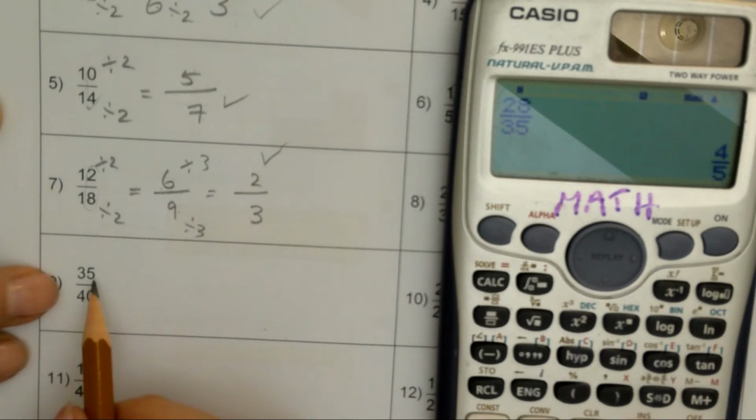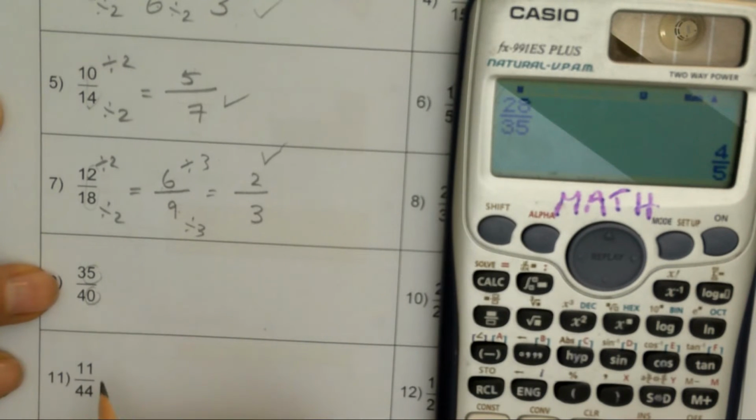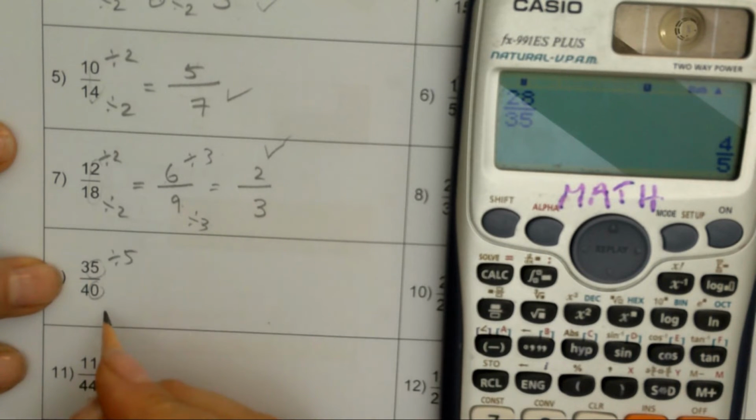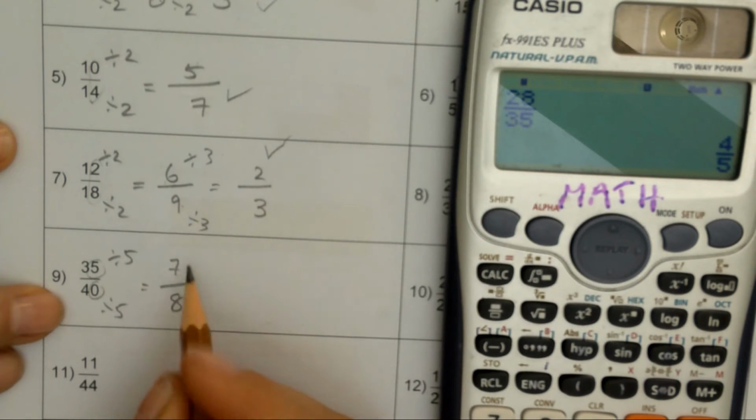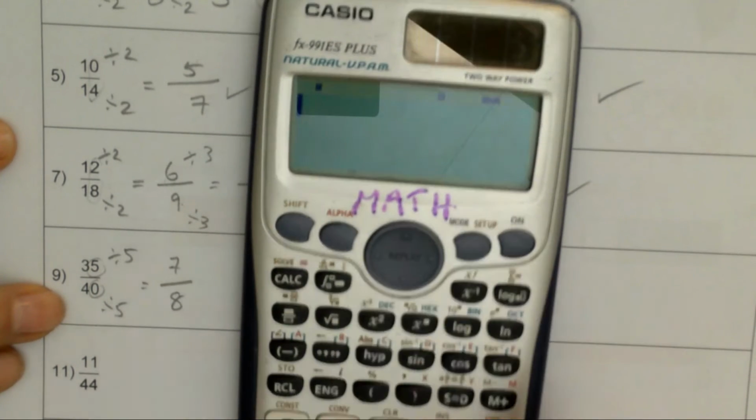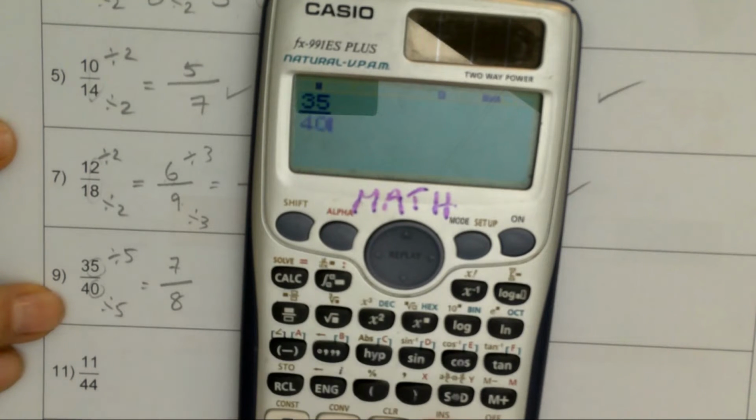Oh, that's a 5 and that's a 0. That means I can divide both of them by 5. 35 divided by 5 is 7. 40 divided by 5 is 8. 7's prime, so I can't go any smaller. Let's check. Yep. Good.